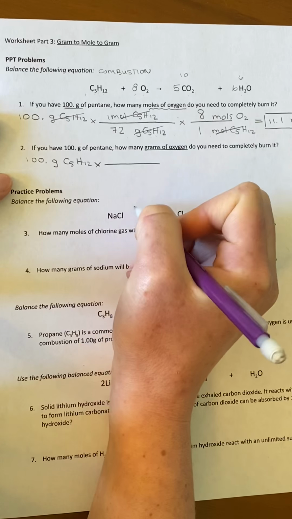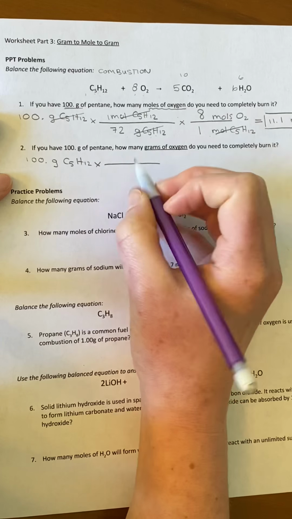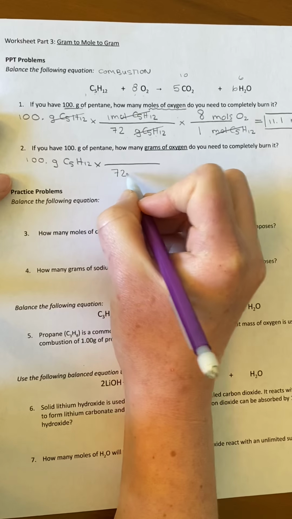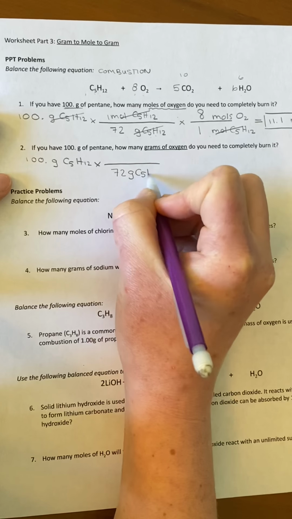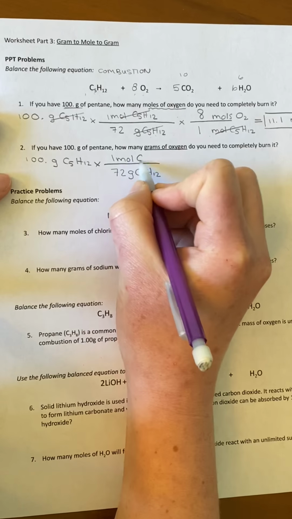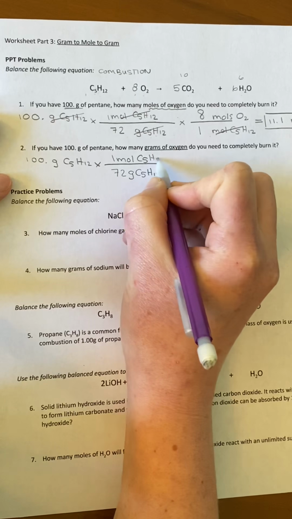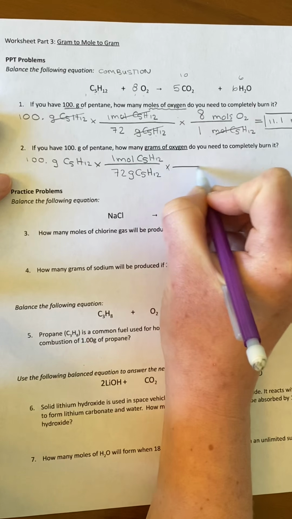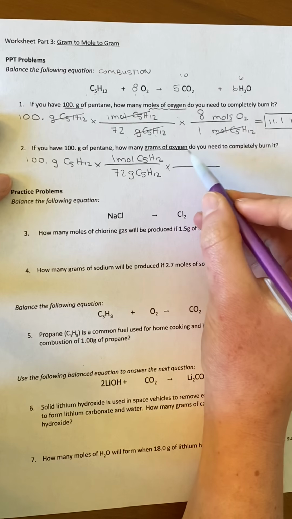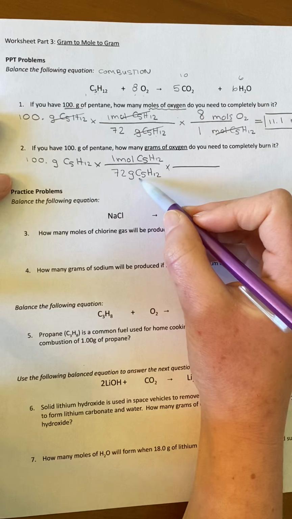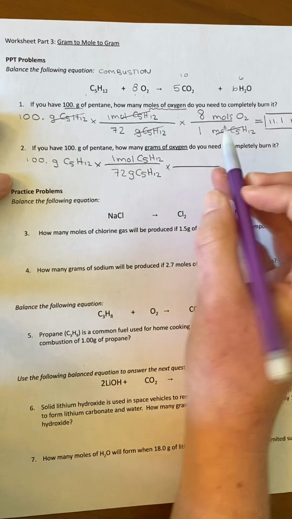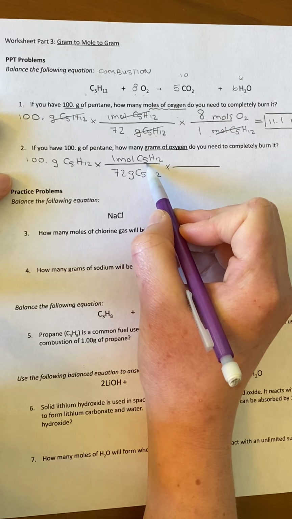We want to get rid of grams of pentane, and we'll have the same molar mass that we had up here, 72 grams, C5H12. We know that will be the mass of 1 mole of C5H12. Okay, and we want to know how many grams of oxygen. So the next step we're going to have to do, we're not going to be able to go directly from grams of C5H12 to grams of oxygen. We need to use our mole ratio to know how they're related. So again, we'll use our balanced equation like we did up here.